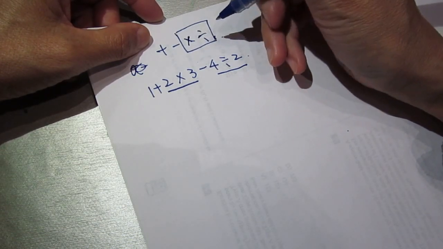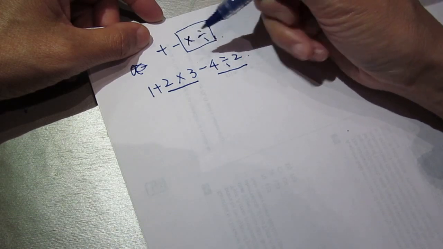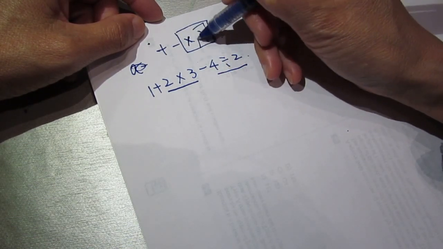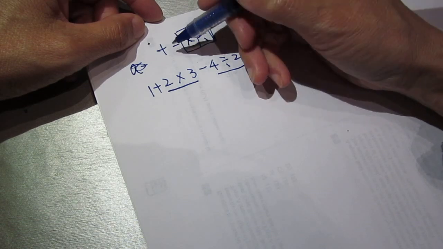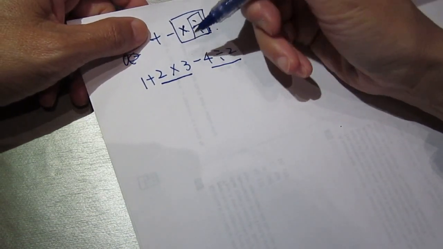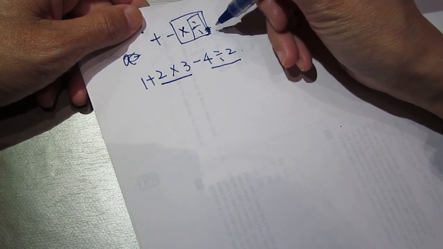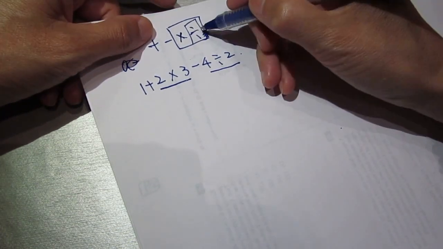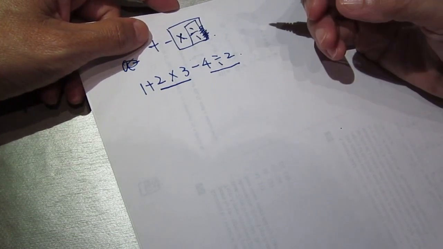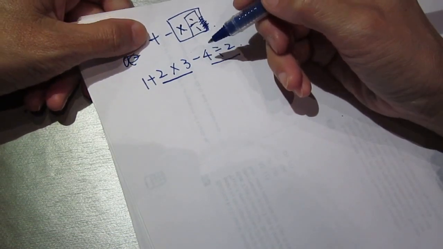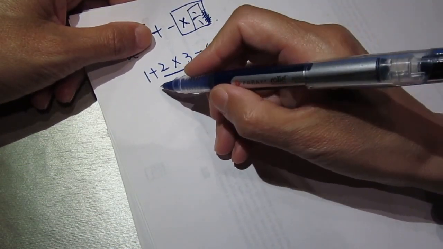Multiplication and division always go from left to right. For division, you have to do it from left to right. But I will explain later in detail how you can do it not in a particular order. Okay, so first we will work on this.